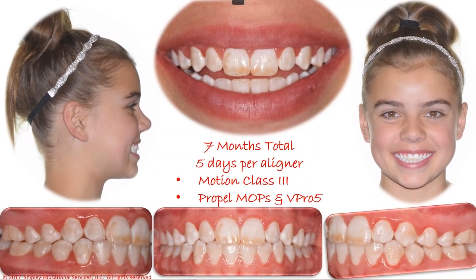So this is a way that we can take that class 3 Invisalign case, implement different strategies to be more efficient and finish it faster. We implemented several things. The motion class 3 to take her from the class 3 into a class 1 and even overcorrect it. We used the propel to help in the effectiveness of the motion class 3, and then we used the V-Pro 5 to help us seat the aligners better, and she got an absolutely fabulous result, a beautiful change in her profile, and now when she's a little later in adolescence and she does the aesthetics on the front, it'll be absolutely gorgeous.